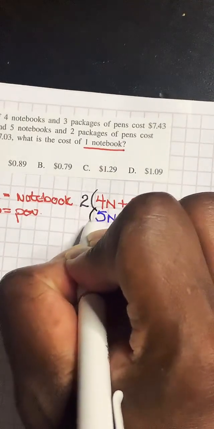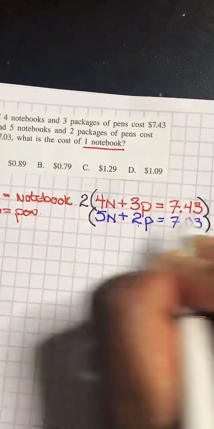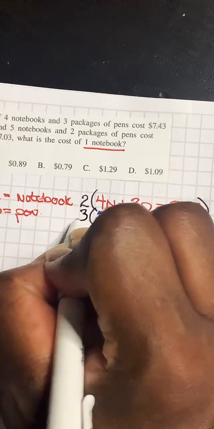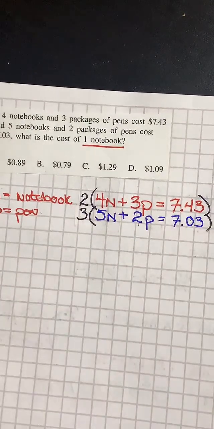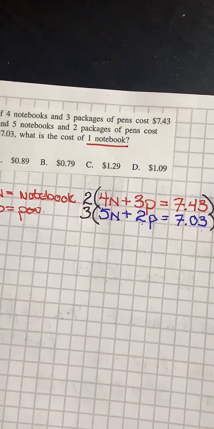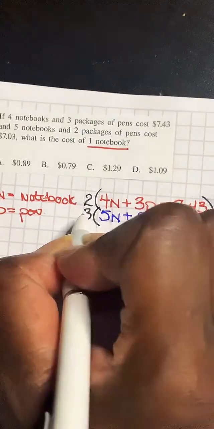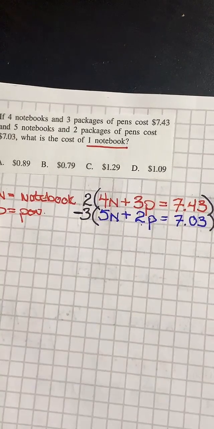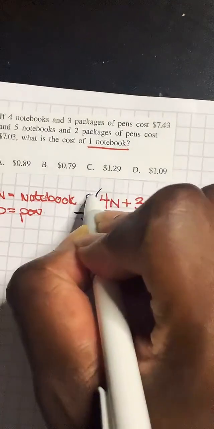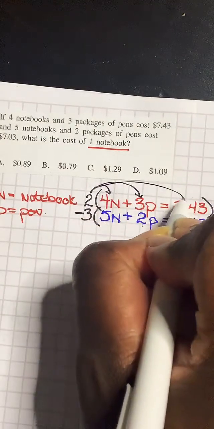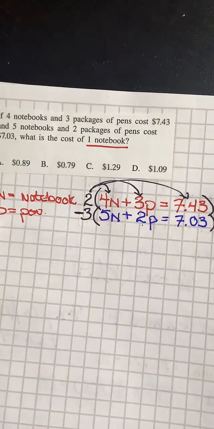That means I have to multiply everything by 3. And we get to pick which one you want to make negative. Like I said, it doesn't really matter. So if I want to, I could probably make, I don't know, we'll make the 3 negative. Why not? So now all we're doing is distributing this 2 to everything inside that parenthesis.